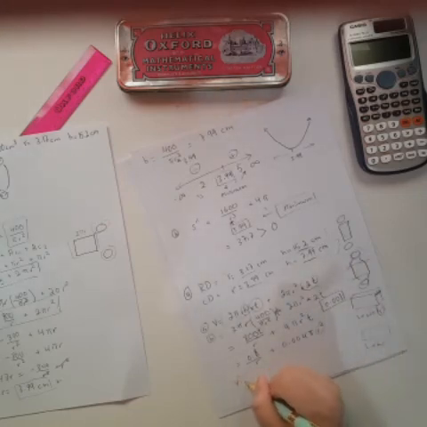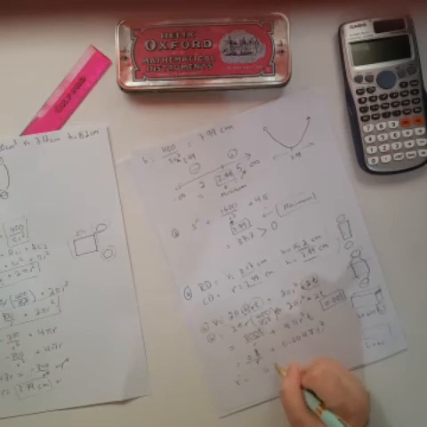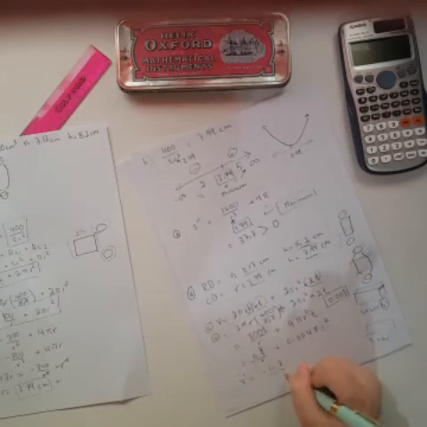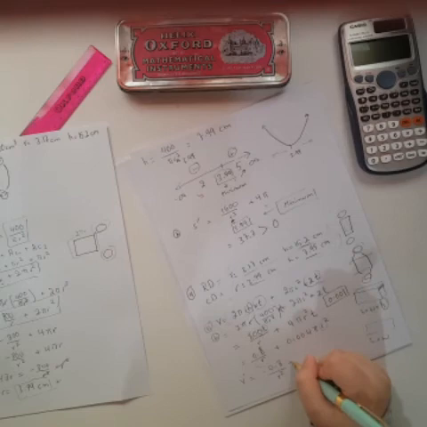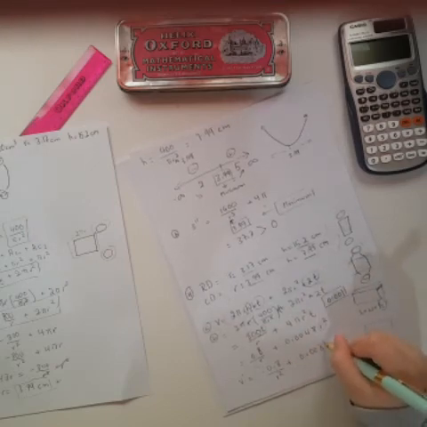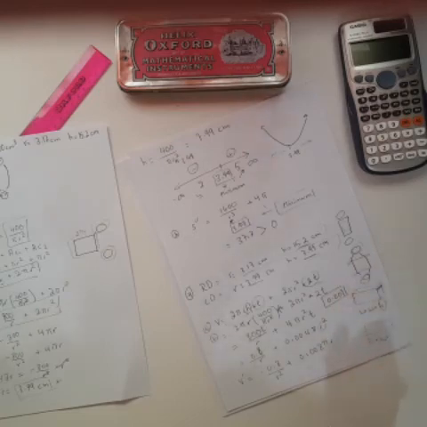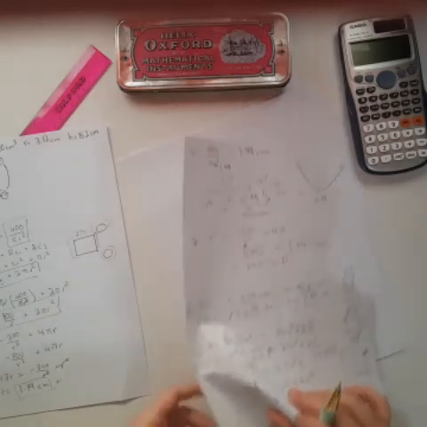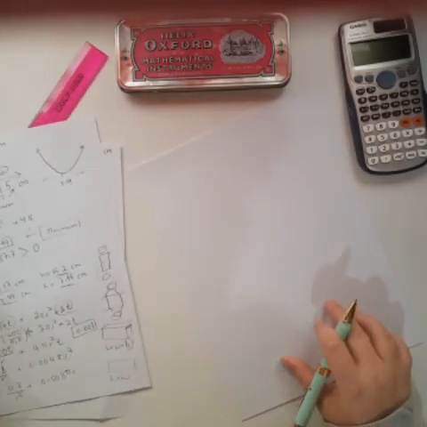So the derivative of V will be negative 0.8 over r squared plus 0.008 pi r. Now we will make it equal to 0 and solve for r.